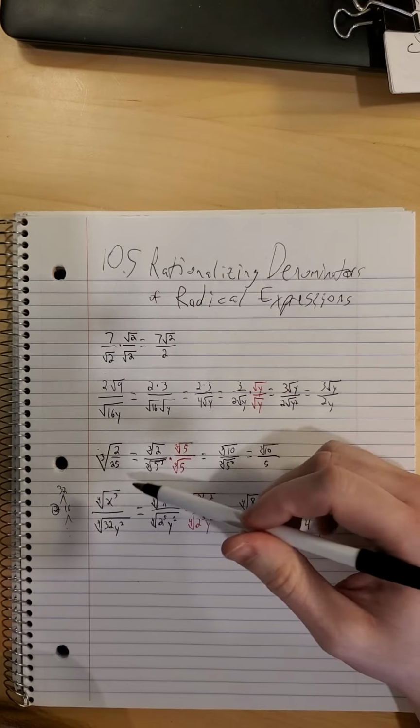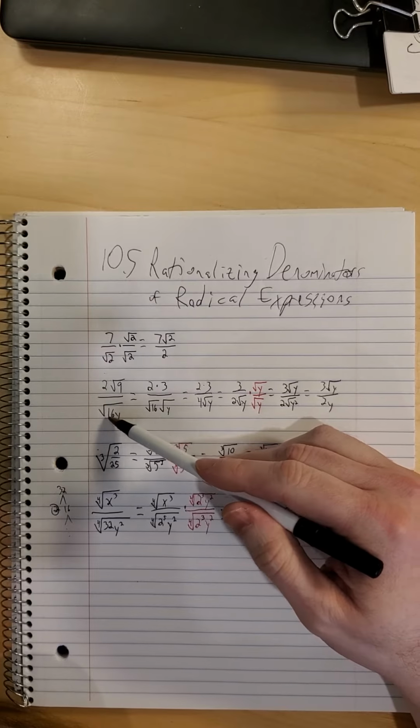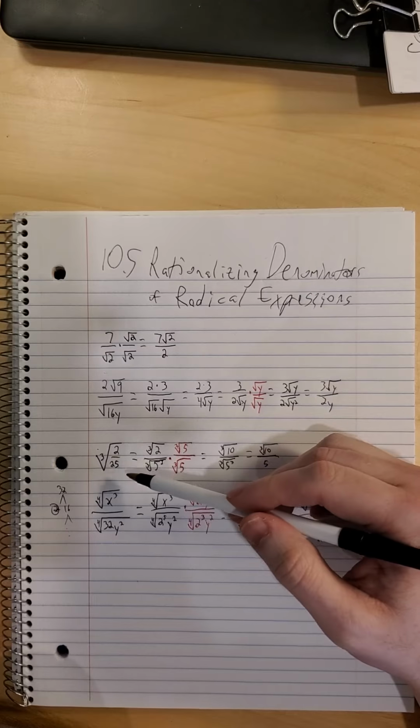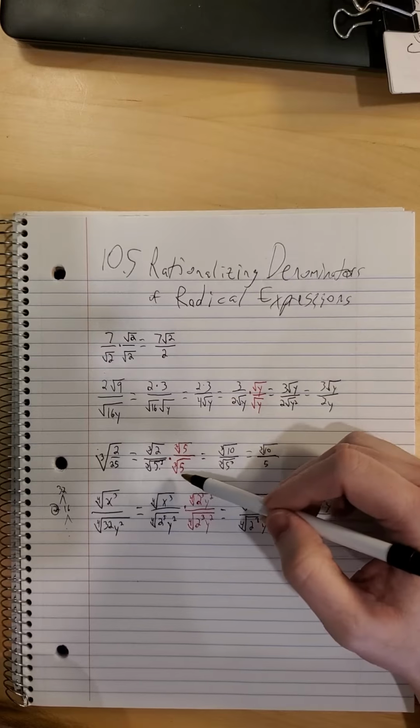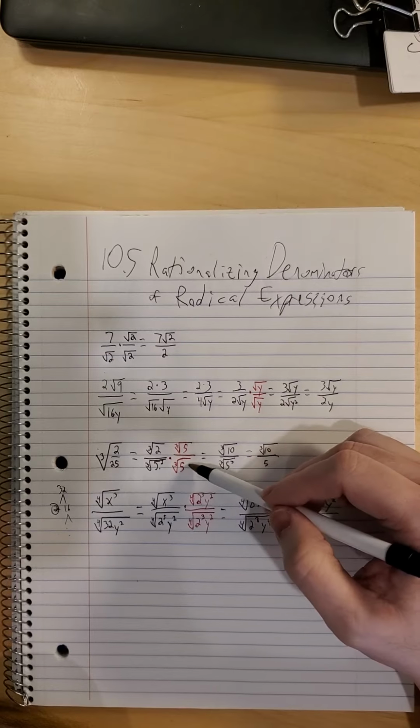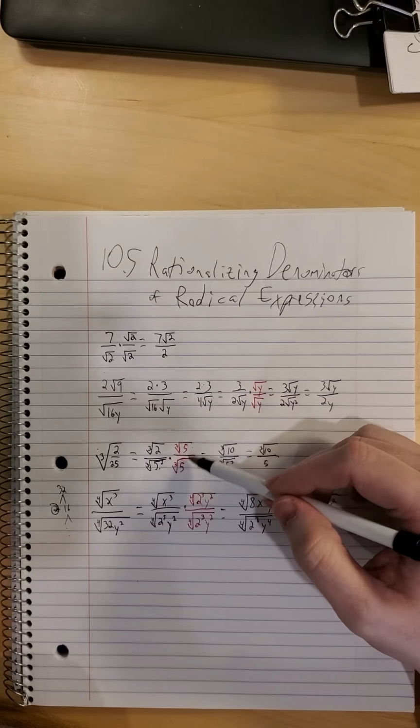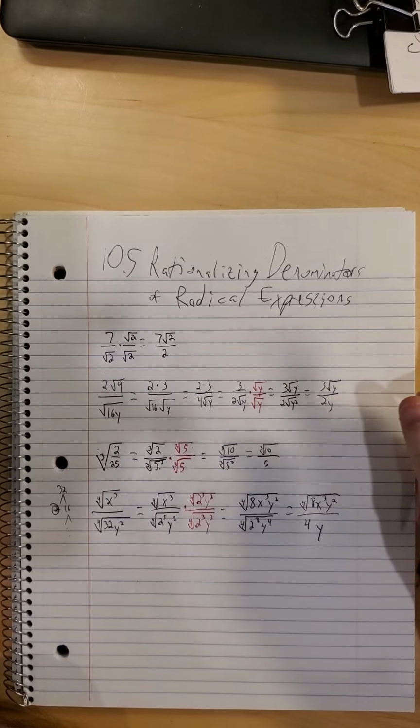So again, with the monomials inside the radical, write them as exponents if possible, and just count up how many more you need. And that's the version of 1 you'll multiply by.